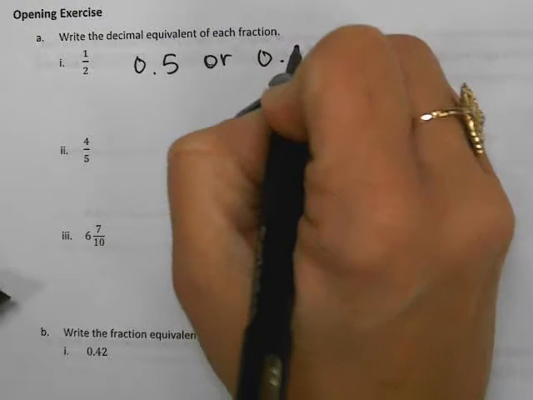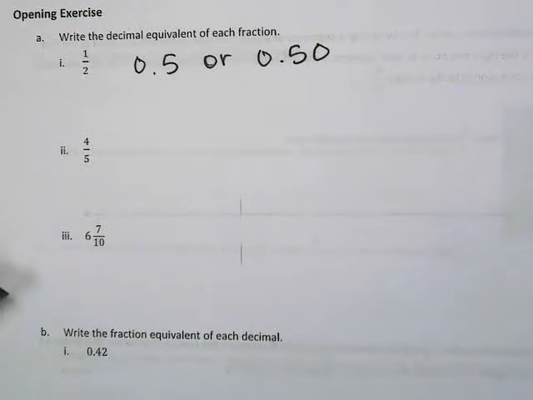So if we look at 1/2, we can think of money, and we can think of what we know about 1/2, half of 100, or half of 10. And so our decimal equivalent would be 5/10 or 50 hundredths, which would be written like this.